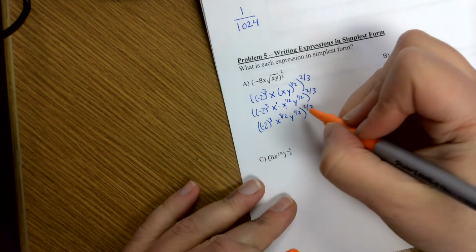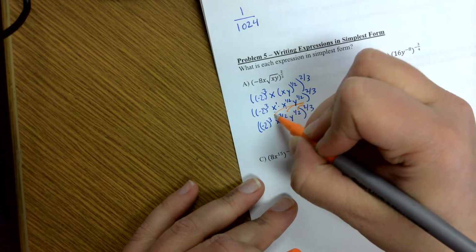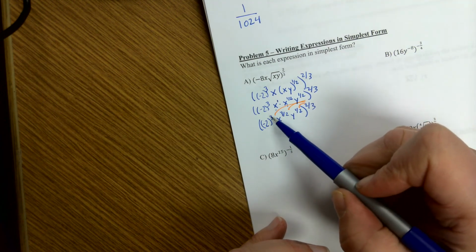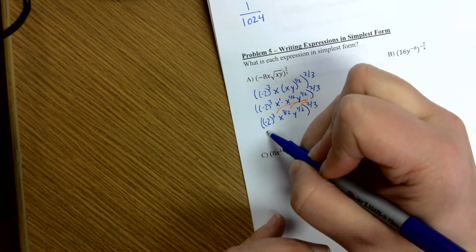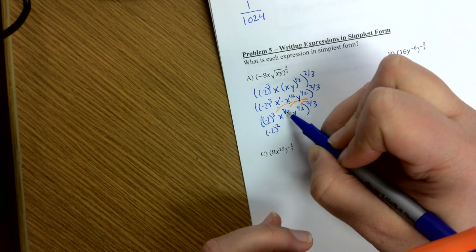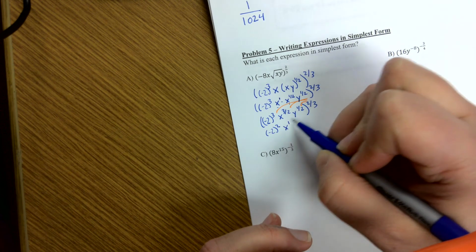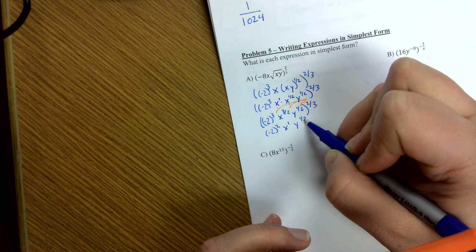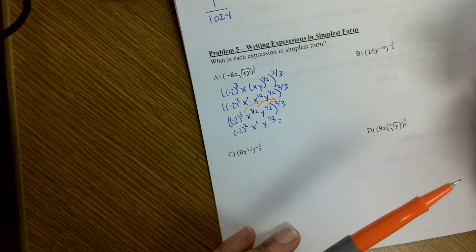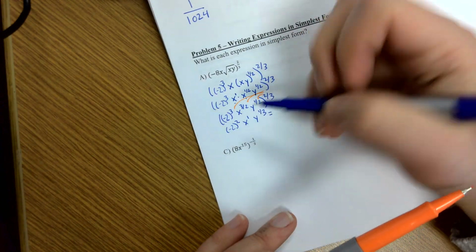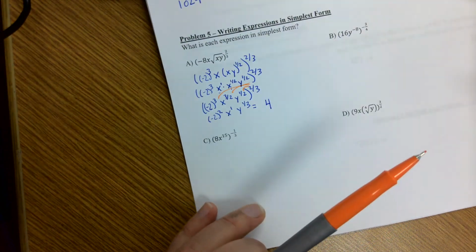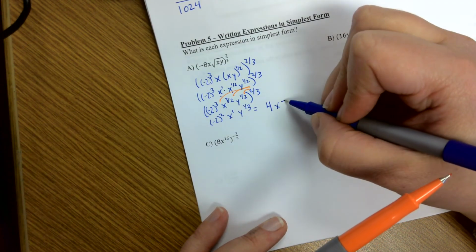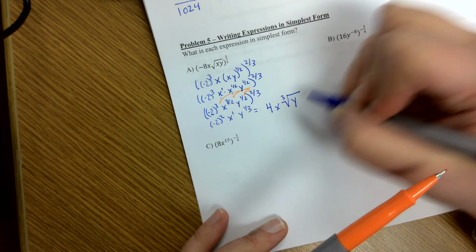Now, to finalize it, I can do my power to a power to each one. Negative 2, when I have my 3 to the 2/3 power, this becomes negative 2 squared. 3/2 times 2/3 would give me the first x, and this y would give me 1/3. So my overall answer would be negative 2 squared, which is 4. Here's my x. To rewrite this would be the cubic root of y.